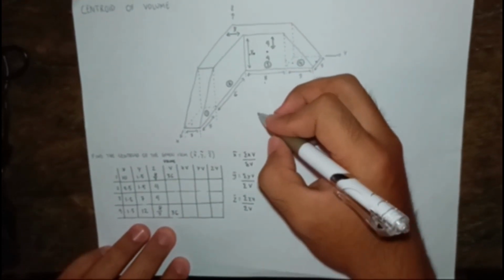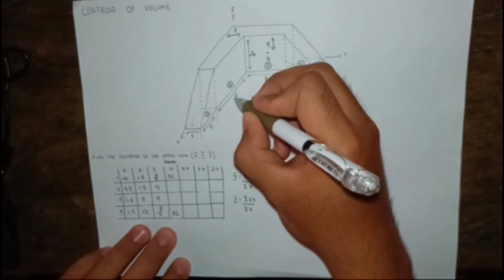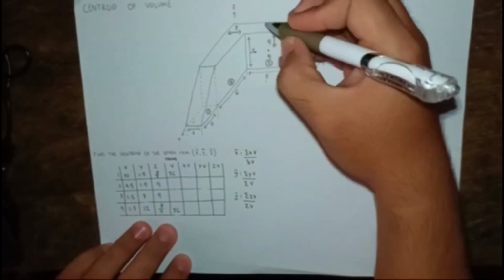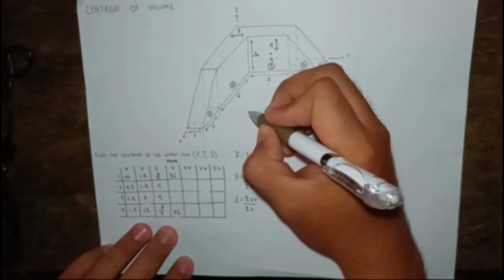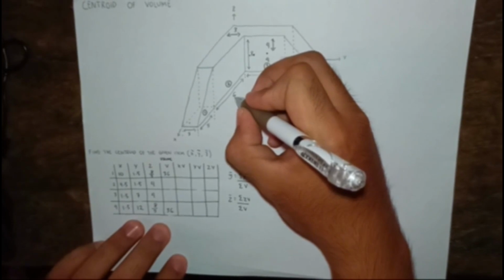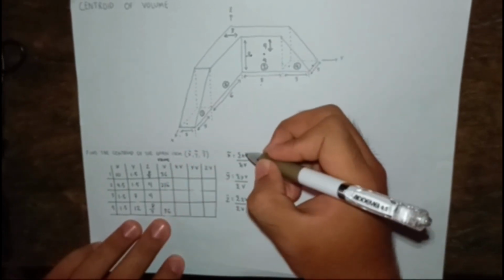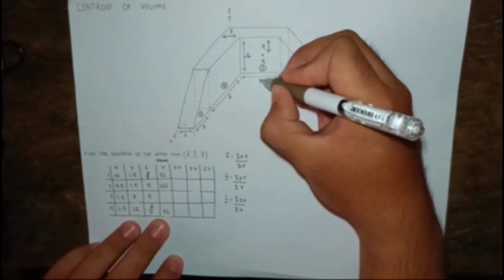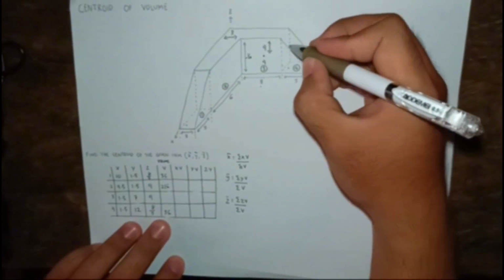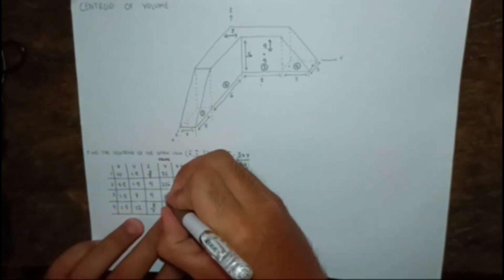For shape number 2, that is 9 inches long. So 9 by 8 is 72 times 3 wide is equal to 216. And the rectangular prism of shape number 3 is 8 by 8, which is 64. 64 times 3 is equal to 192.